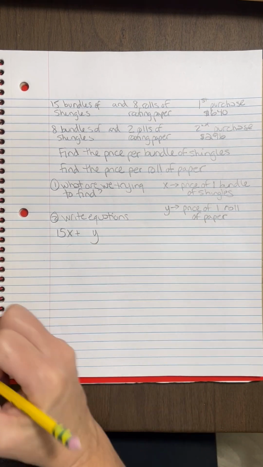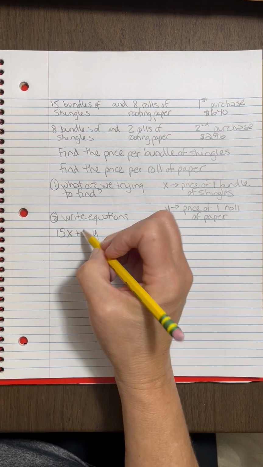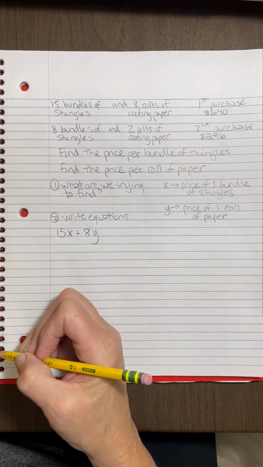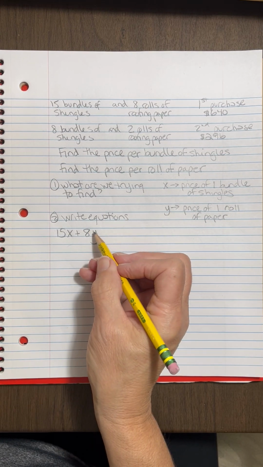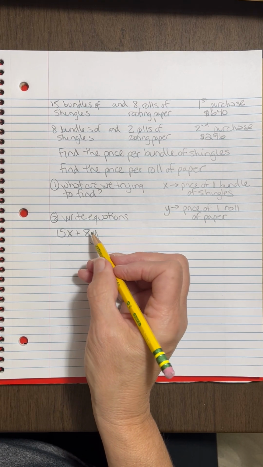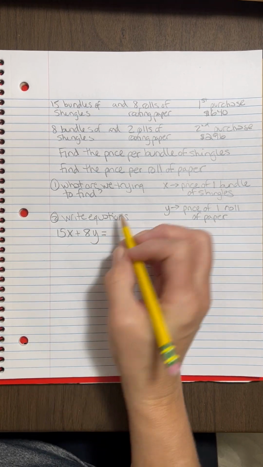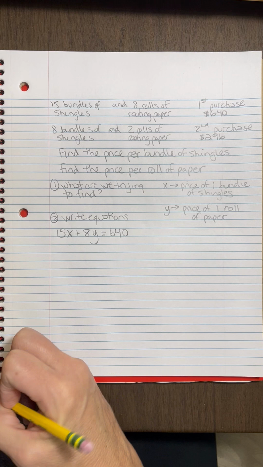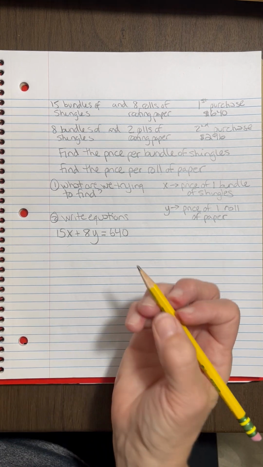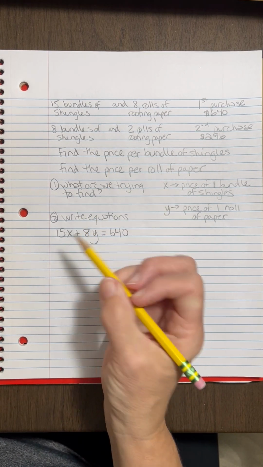Y represents 1 roll of paper, but we bought 8 of them, or the roofers did. So we would multiply the cost of 1 roll times the 8 that they bought. And how much did they spend altogether? $640.